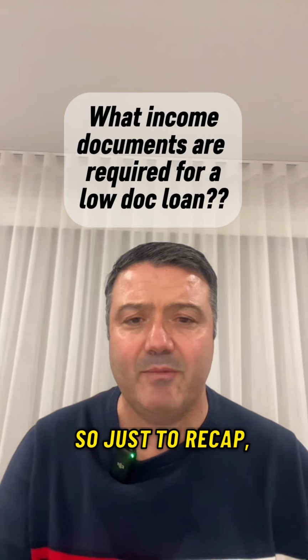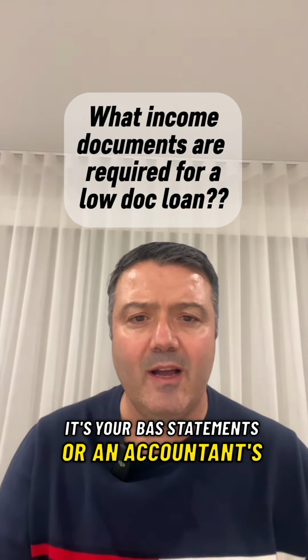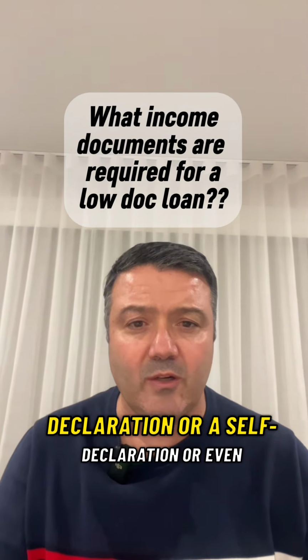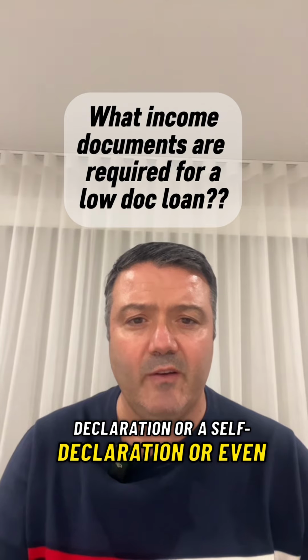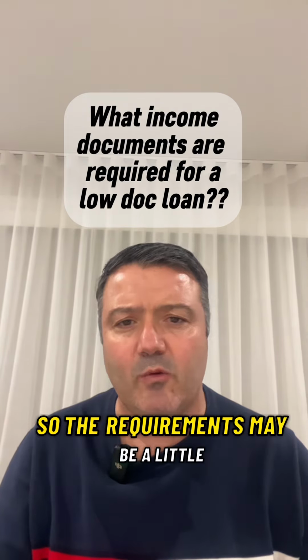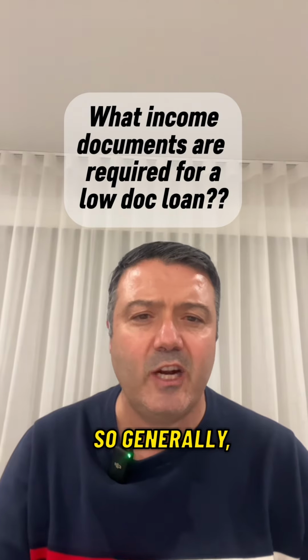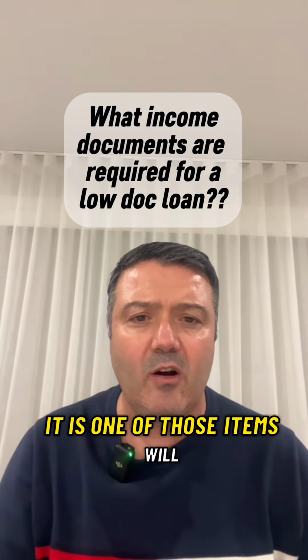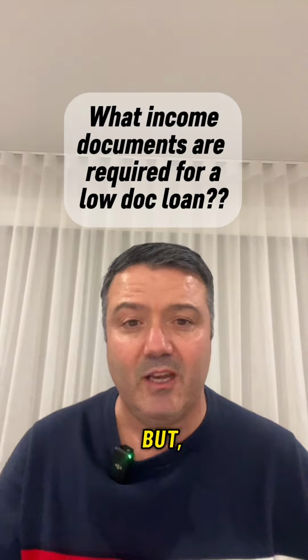So just to recap, it's your BAS statements or an accountant's declaration or a self-declaration or even your bank statements. Every lender is different, so the requirements may be a little bit different. Generally one of those items will be sufficient, but it all depends on the lender.